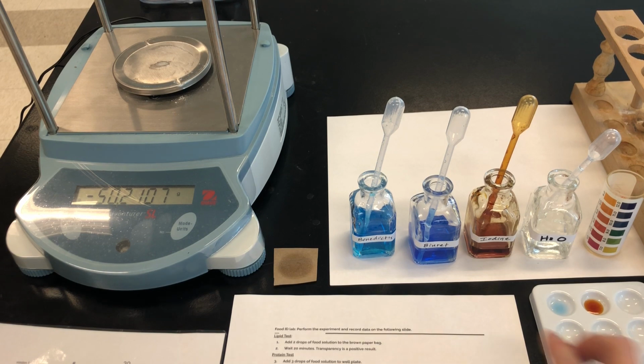So far, they look to be about the same color that they are in the bottle. We do need to wait about 20 minutes for the Biuret solution, but we can tell right away that that's negative for starch because the iodine did not change color.